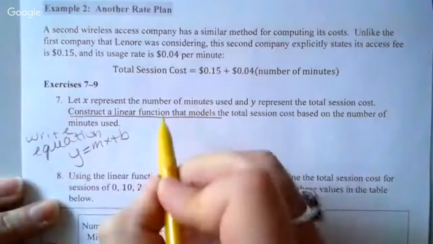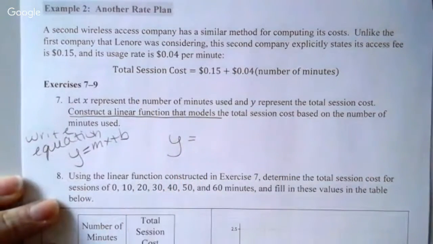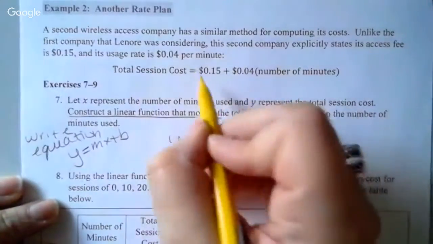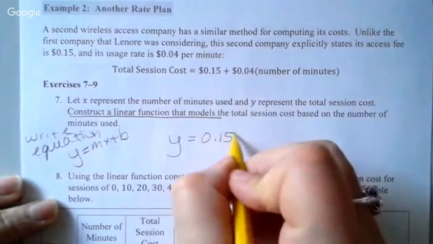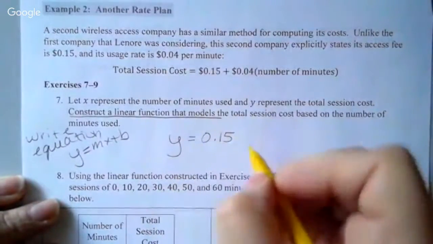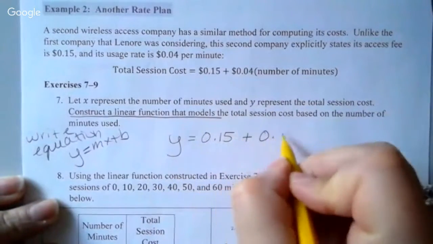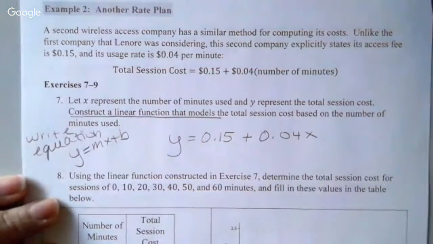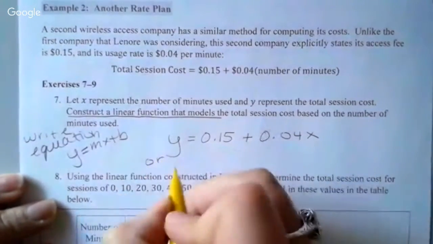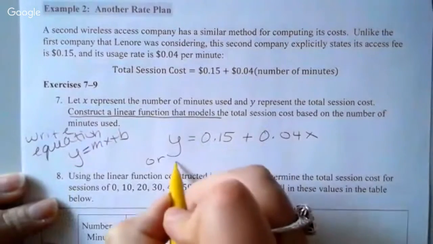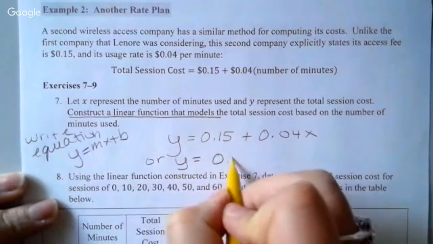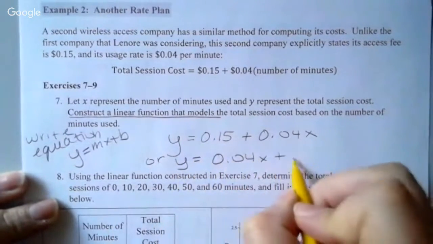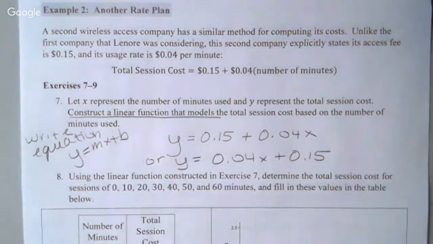Okay, so we know our total cost is y. And then, either way you want to write it, you can write it as the fee first, which is your y-intercept or initial value, then your rate of change or your slope, and then x is the number of minutes. Or if you prefer it to be literally in mx plus b form, you would write y equals 0.04x plus 0.15. It doesn't matter which way you write it.